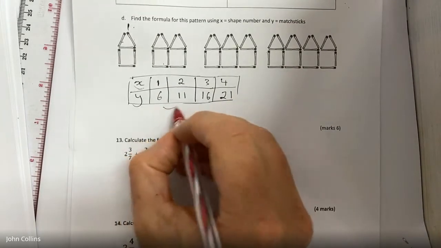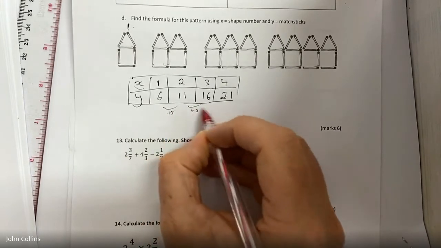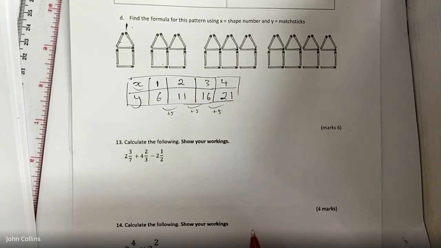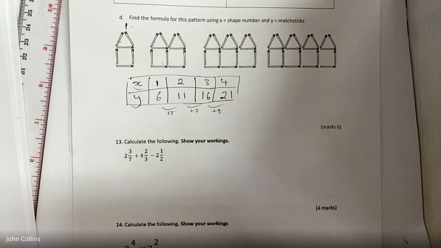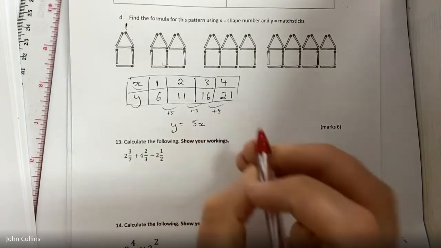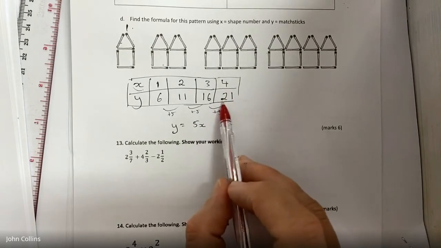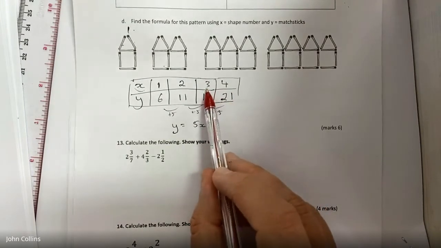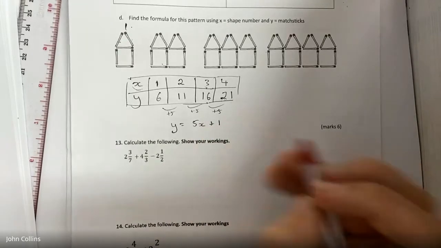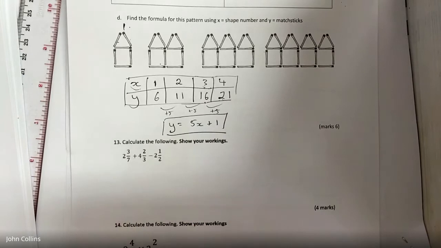Same process of finding the formula here. That's 5 more, 5 more, 5 more. A repeated addition of 5 is a multiple of 5, multiplication of 5. So y will be 5 times x, the input. And 5 times 4 gives 20, not 21. 5 times 3 gives 15, and I want 16. So I'm always just 1 away, add 1. You can test that, but it just asks you to find the formula.